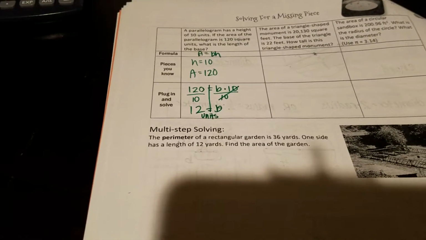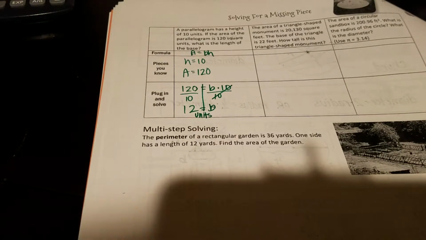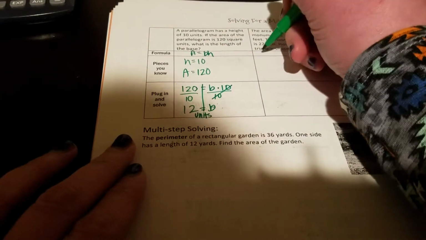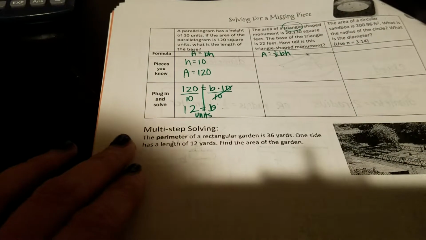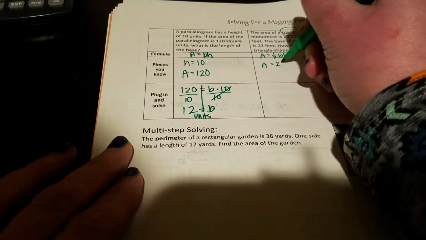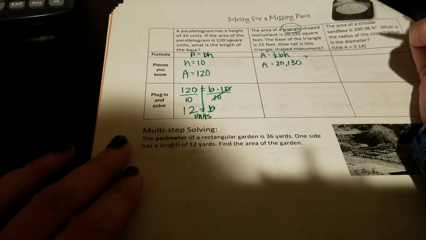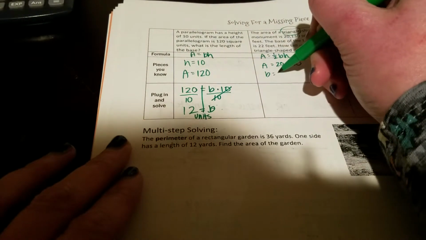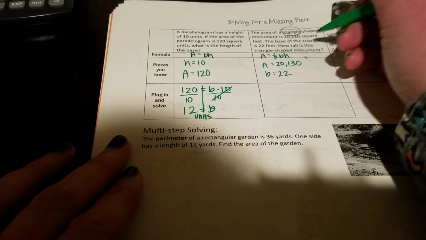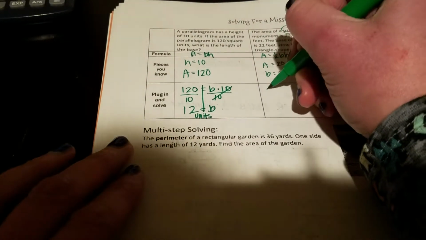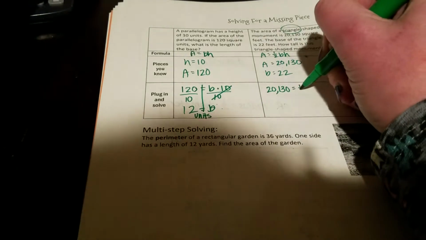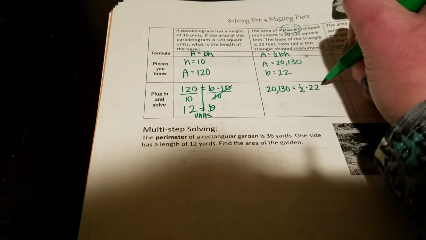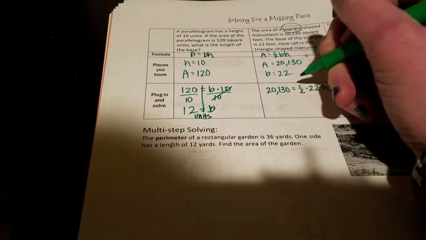In the next one, the area of a triangle-shaped monument is 20,130 square feet. So it did tell us it's triangle shaped, so our area is 1/2 times base times height. We already know that the area is 20,130 square feet, and we know that the base is 22 feet. So it wants to know how tall is it. We're looking for the height. So area, which is 20,130, equals 1/2 times the base, which is 22, times h, which would be the height.